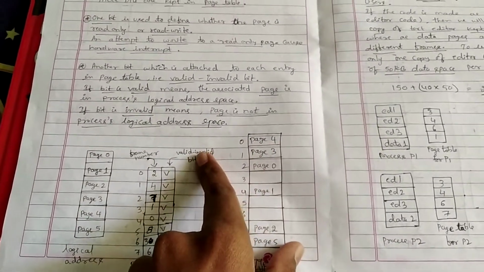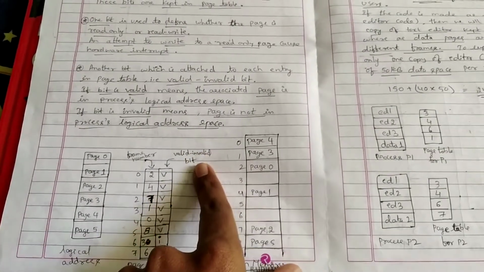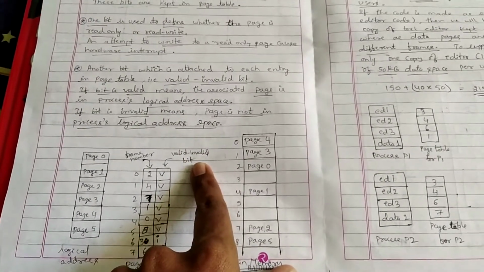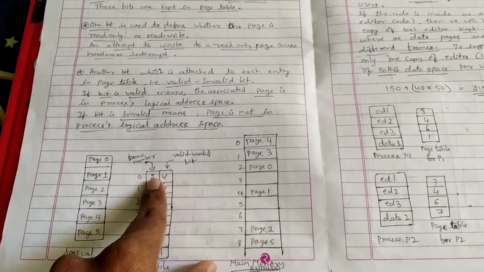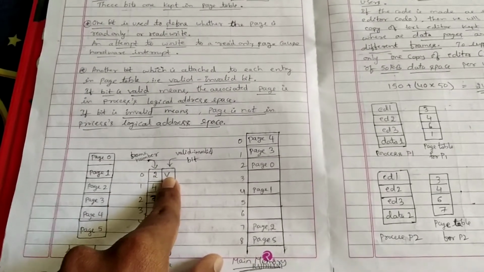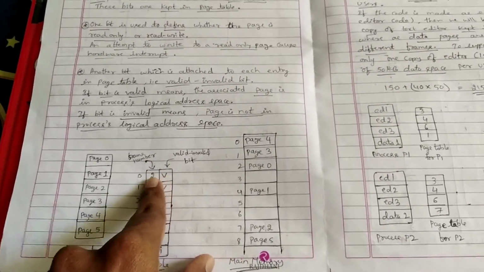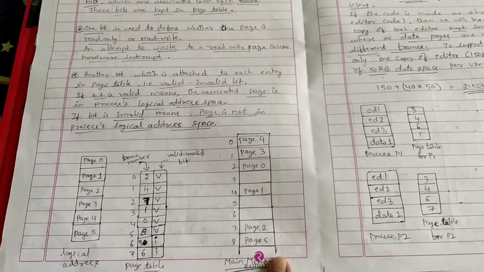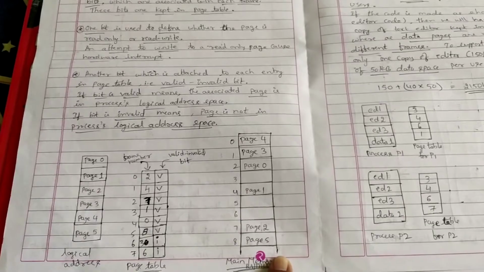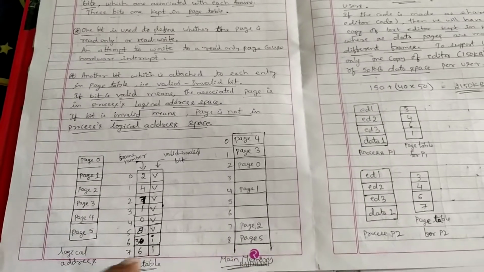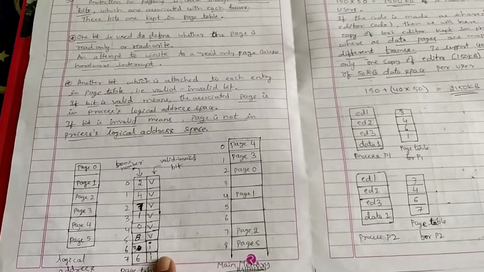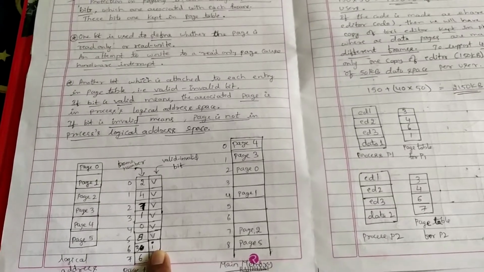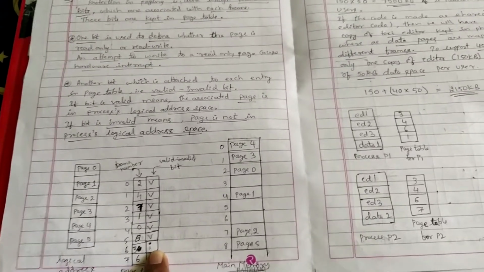Okay, so the one bit shown here is the valid and invalid bit. Whenever you use that particular bit, it means that the page we are accessing is available in the main memory. If the page which we are going to access is not present in the main memory, then we make that particular bit an invalid bit.